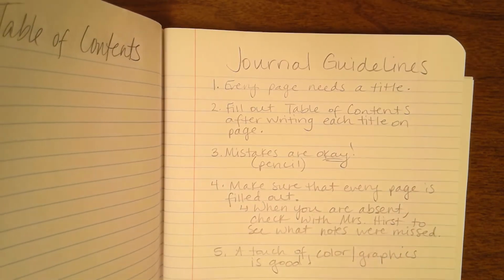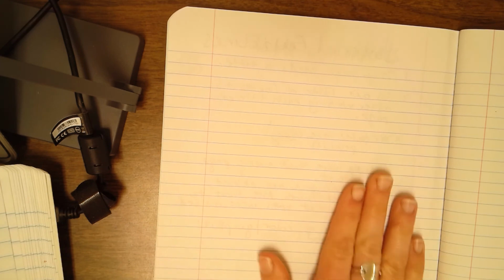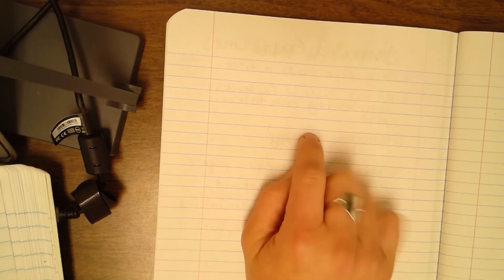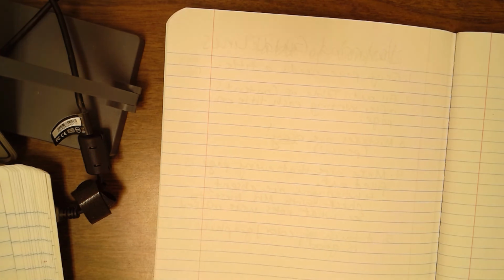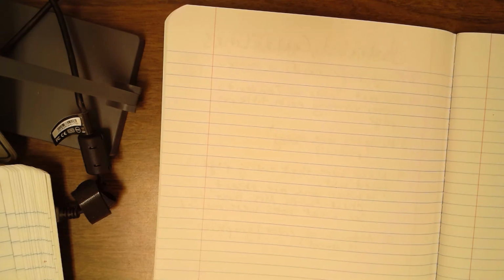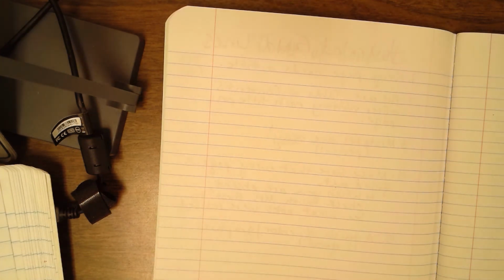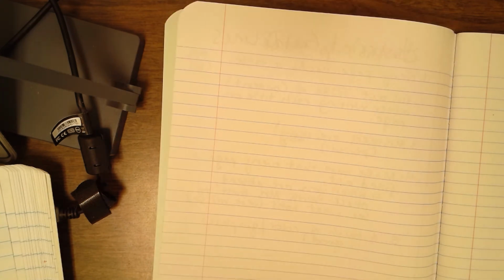So I'm going to flip to my next available page, whether that's the front of the page for you or the back side of a page for you. For me, it is the back side of my journal guidelines page, so I'm going to make that my next page. We do not waste any pages in these notebooks. We want to make sure we use both the fronts and the backs of every page.